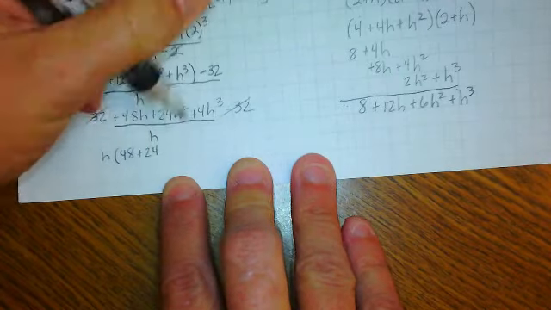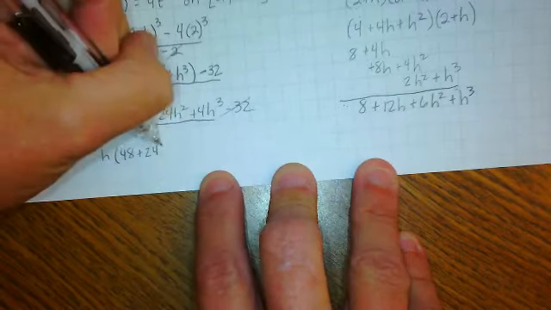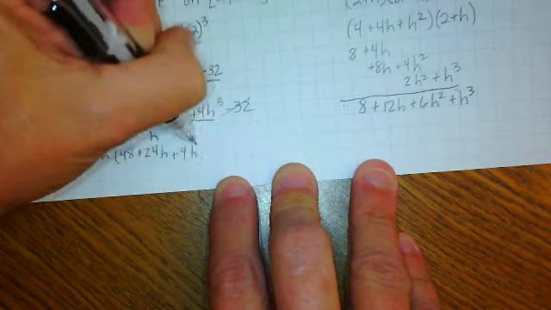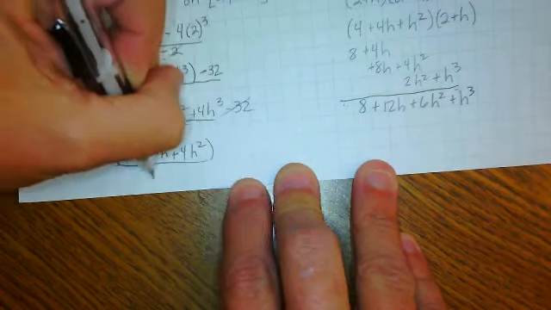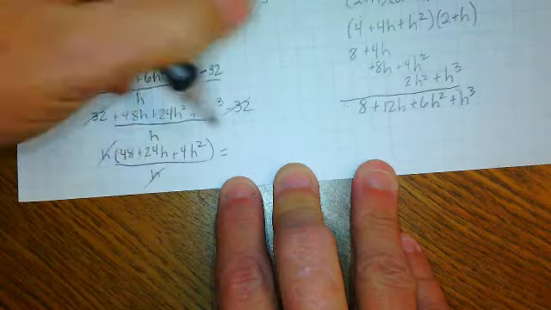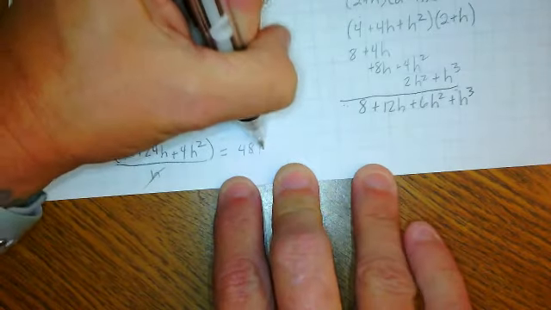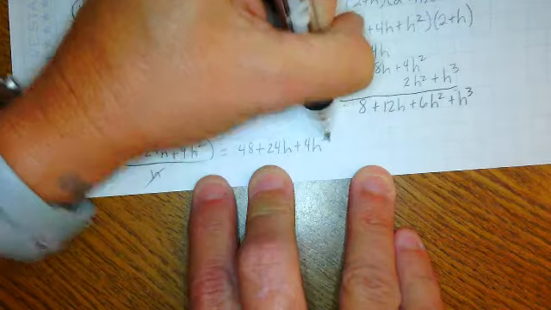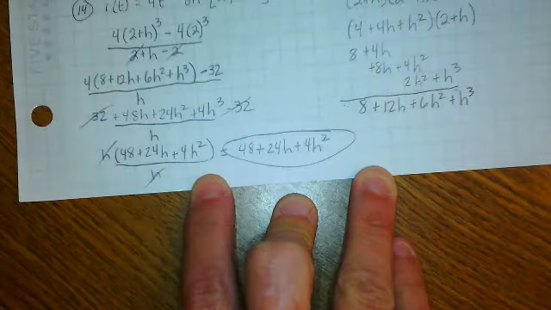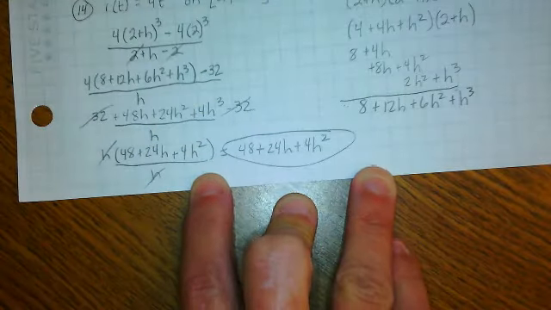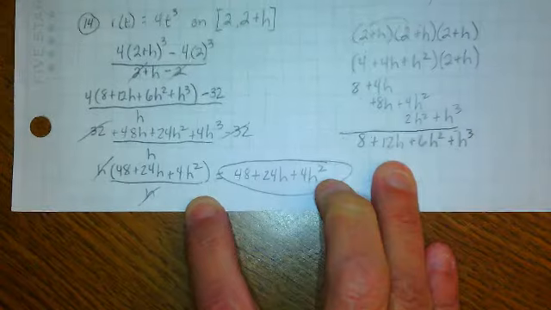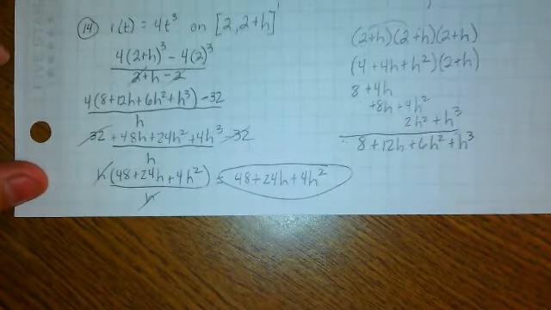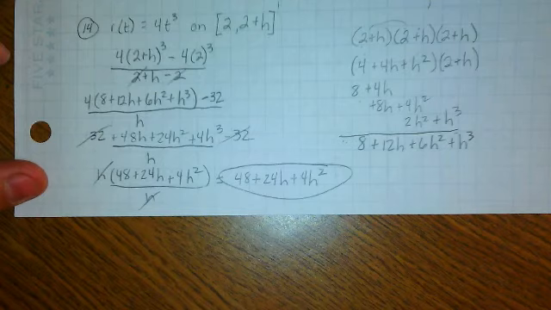And now you can see why I went woo-woo over h. If we factor an h out of all of those, you'll be left with 48 plus 24h plus 4h squared over h, which just becomes 48 plus 24h plus 4h squared.